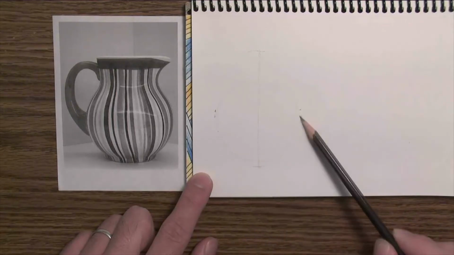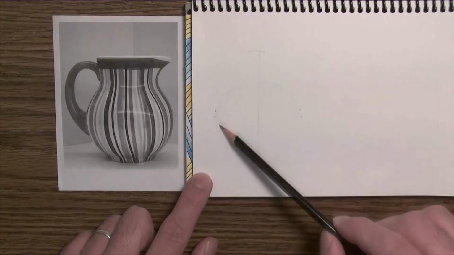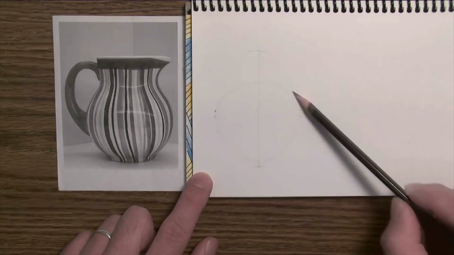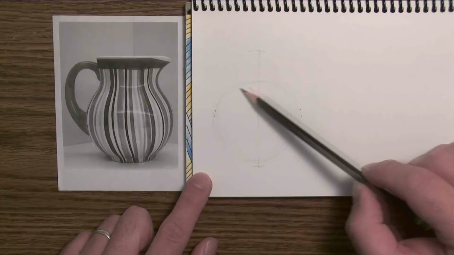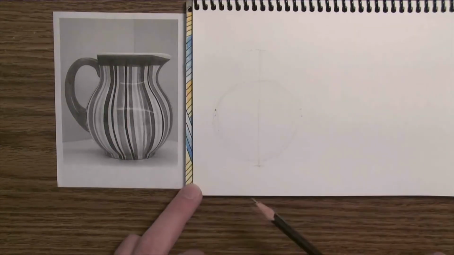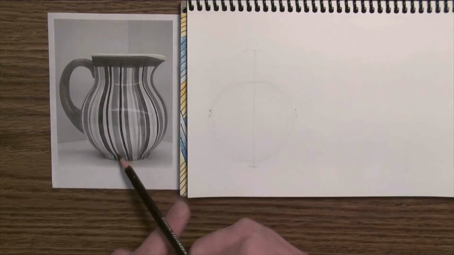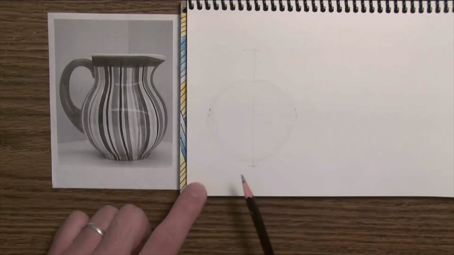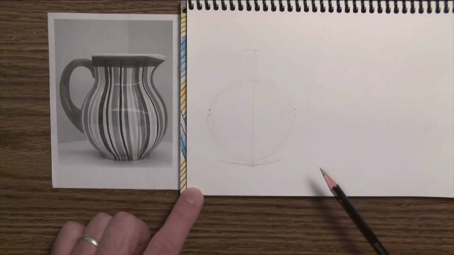And it's not going to be perfect the first time. That's why I'm going to draw multiple spheres, and I'm using my shoulder to draw the sphere, and my shoulder is creating the movement of that form. So I've got the widest points of the sphere here, got the lower point of the sphere. Now I can also see that the base has a certain elliptical shape. Okay, so I established the elliptical shape.